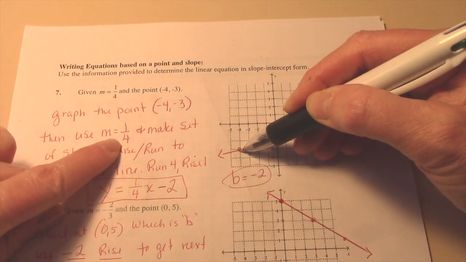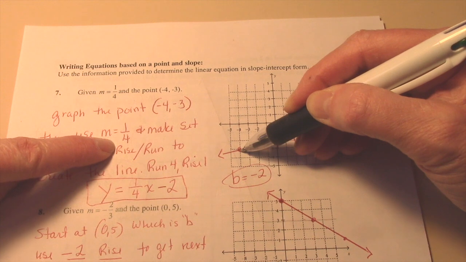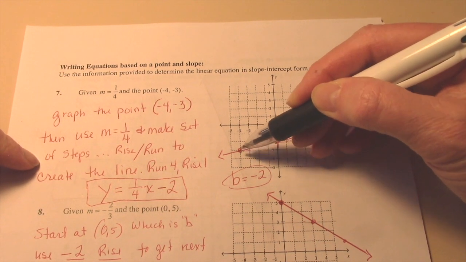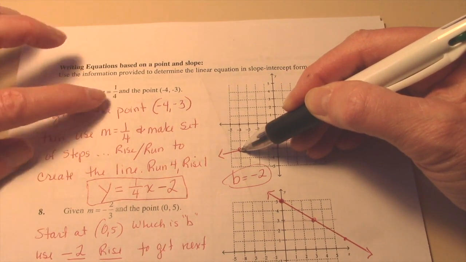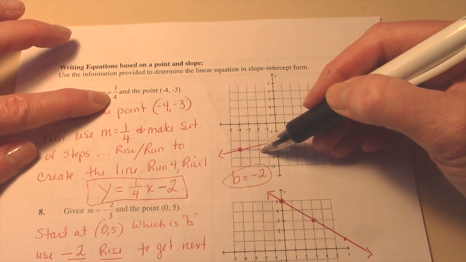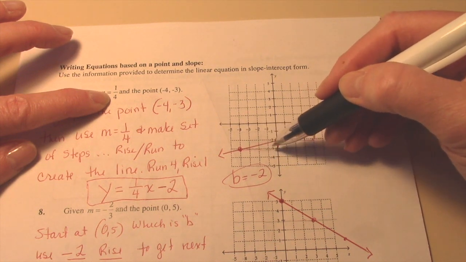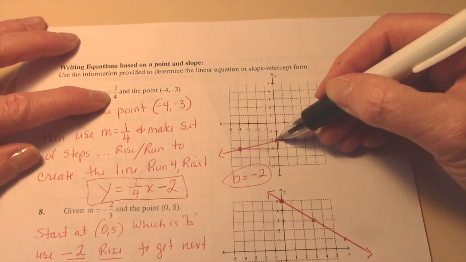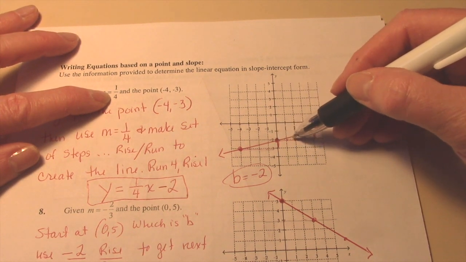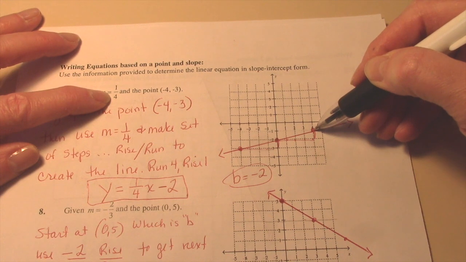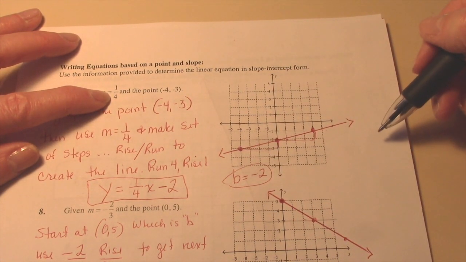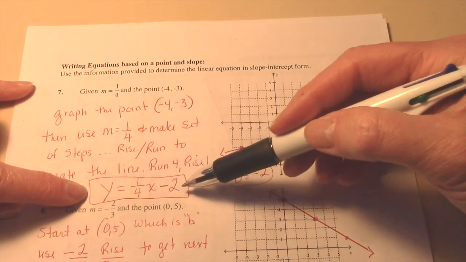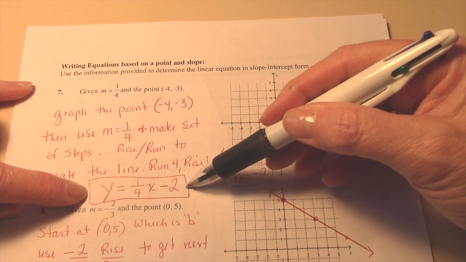Then you use the slope to make your set of steps, your rise and run, to create the line. So from this dot, this slope is telling me to run 4, 1, 2, 3, 4, and up 1, put a dot. Then I continue it. Run 4, up 1, put a dot. Put your ruler down, you got your line. The equation then is simple. Put it together. Y equals 1/4 x. And where did it cross? At -2.